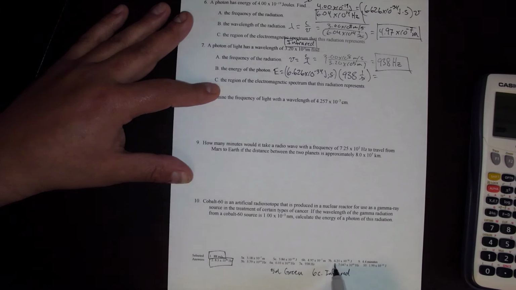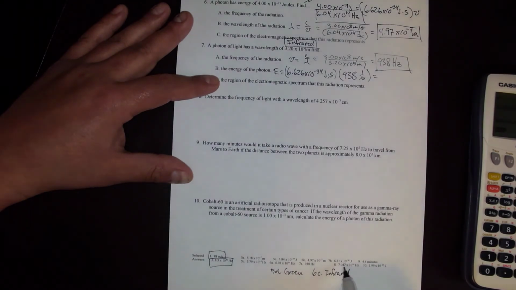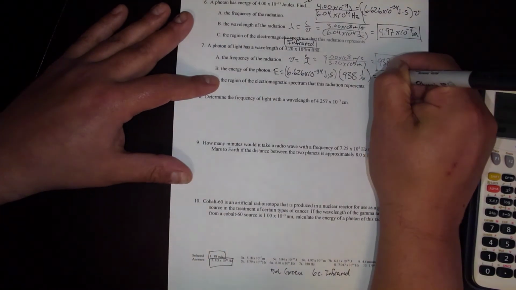Number 7C. Hmm. 7B, I mean. 6.21 times 10 to the negative 31. Cool.